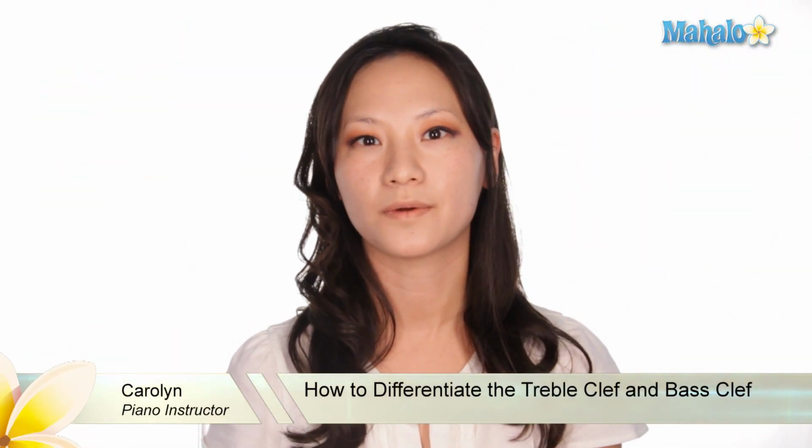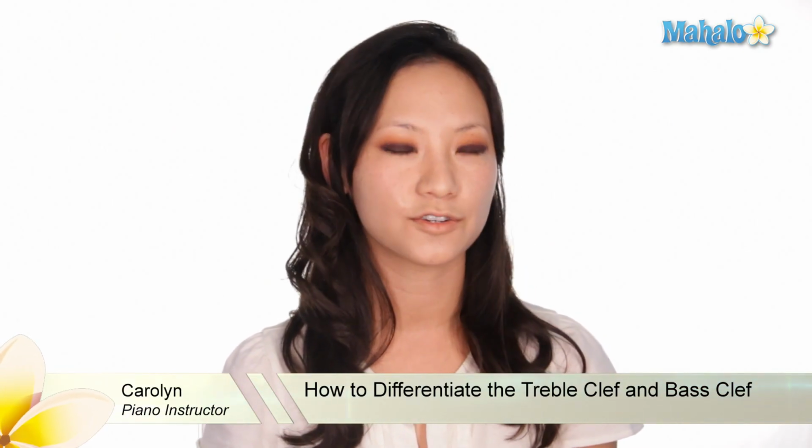Hi, my name is Carolyn, and today I will show you how to differentiate between the treble and the bass clef on the piano. I teach piano at a music conservatory, and I also have a degree in music from Occidental College. And so hopefully I will be able to help you and show you a little bit about the basics of fundamental piano theory.